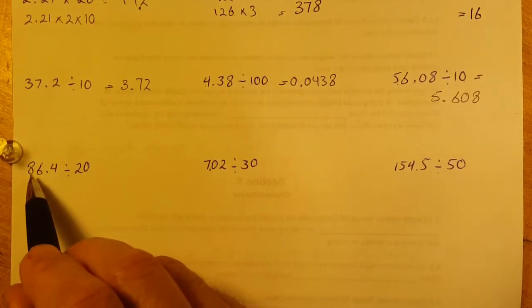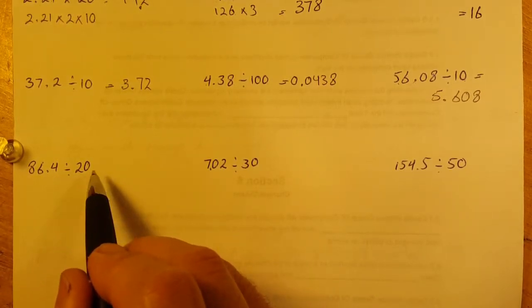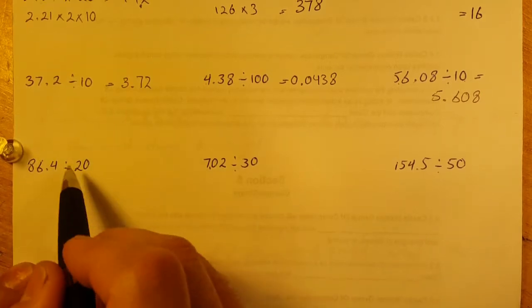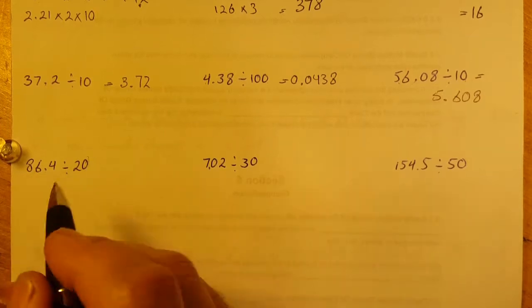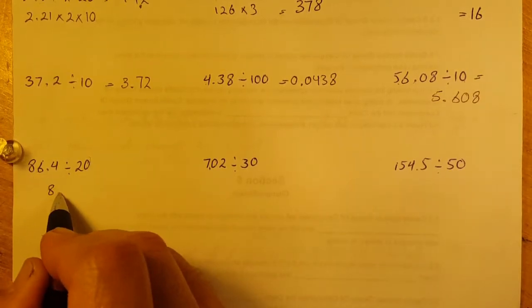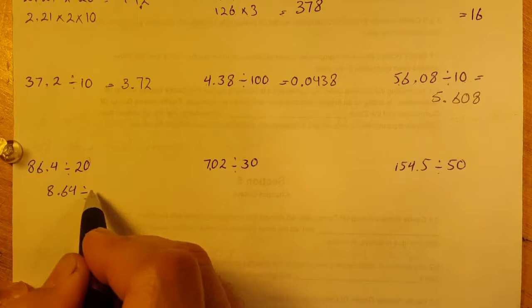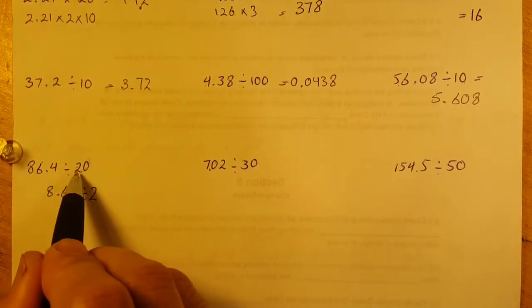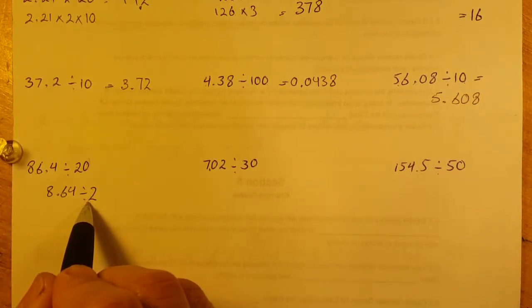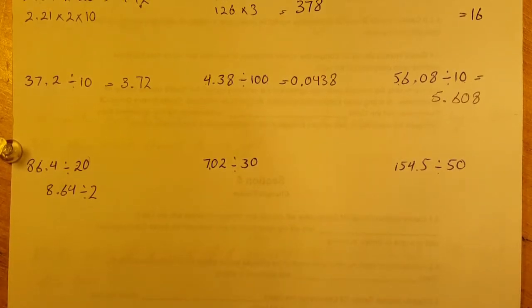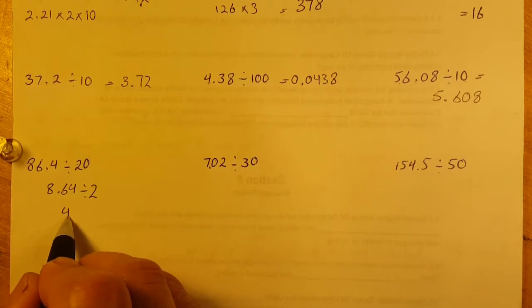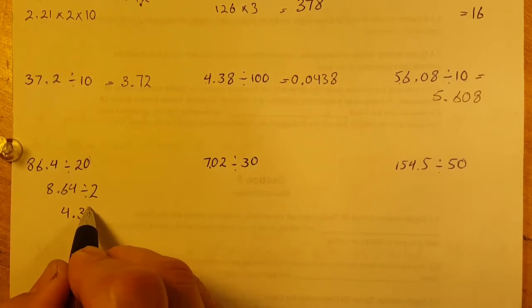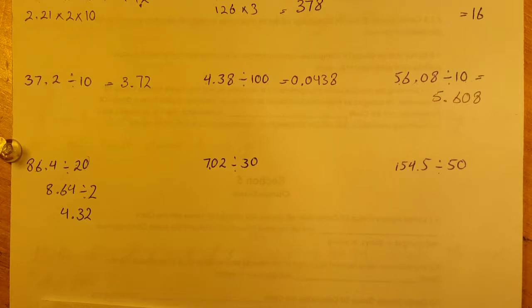Next one, 86.4 divided by 20. Okay, it's 0, so move it 1 digit to the left. So it's going to be 8.64 divided by 2. This is the same as this. Now it's a simple division. 4.32. The answer is 4.32.